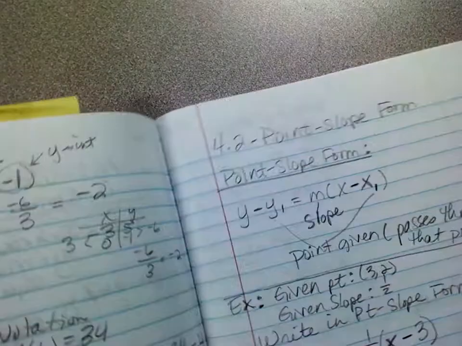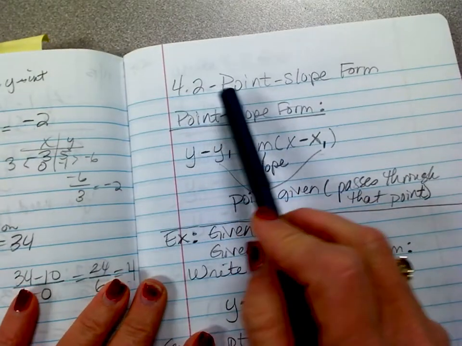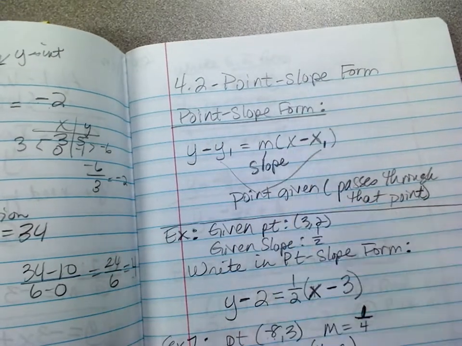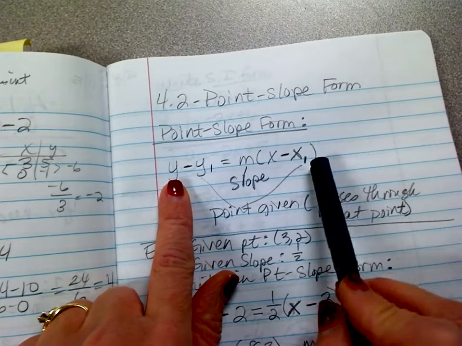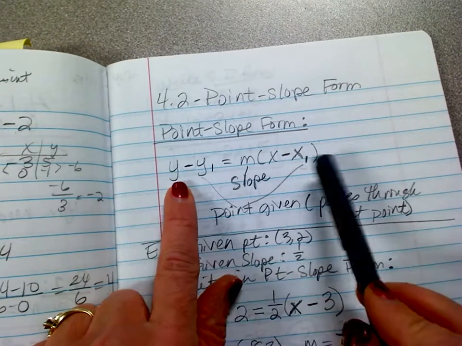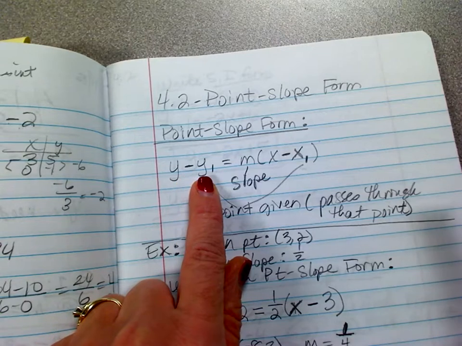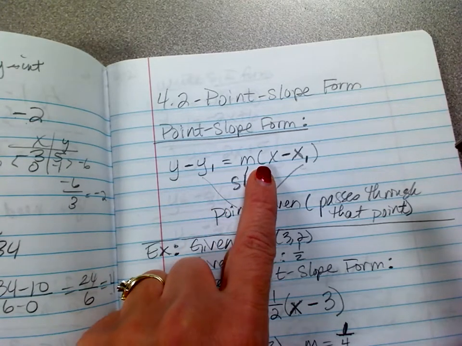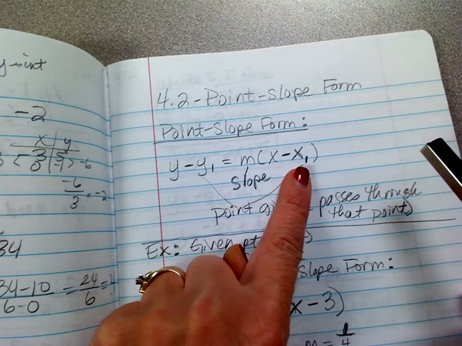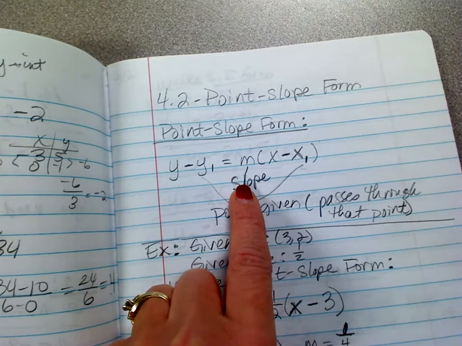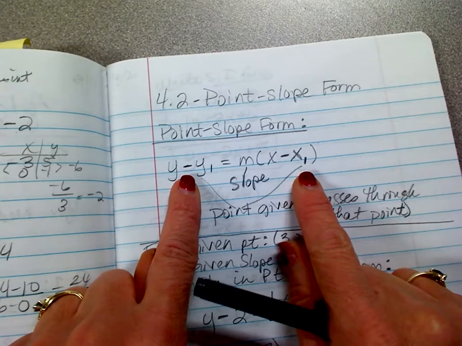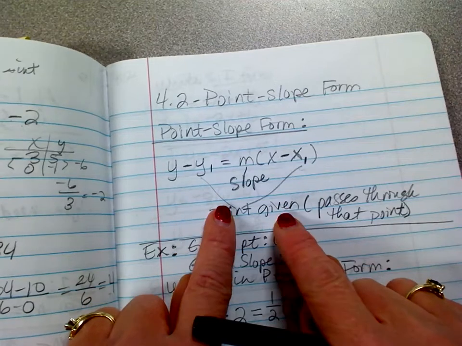So I'm going to move it to my notes. So in 4.2, basically this should say writing equations in point-slope form. Here is your form. This is the formula that you want to think about. y minus y sub 1 equals m times the quantity of x minus x sub 1. Now you've seen m before, and that is the slope. y sub 1 and x sub 1 is the given point.